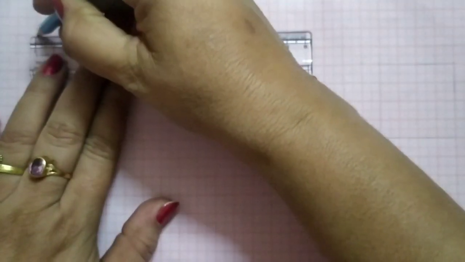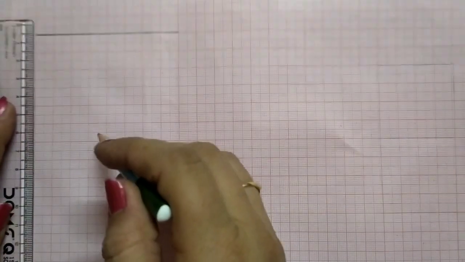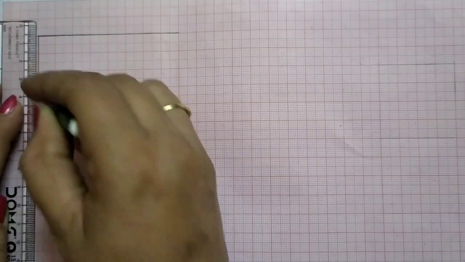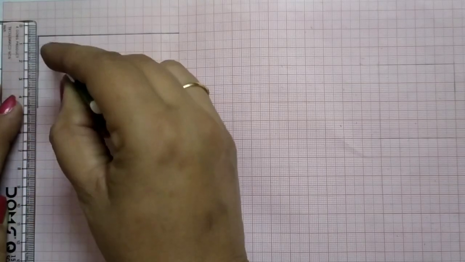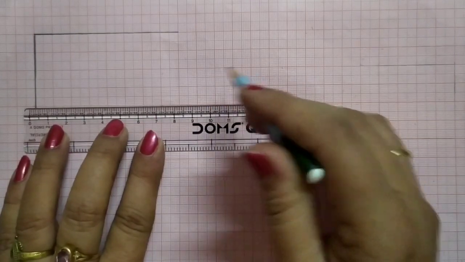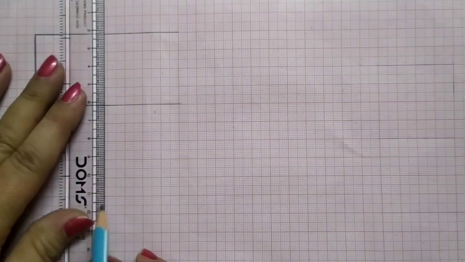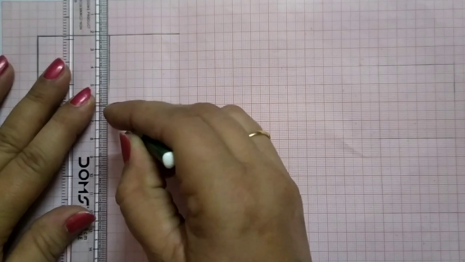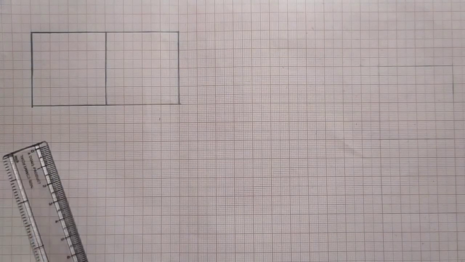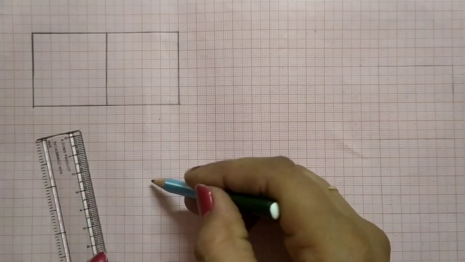So draw a line segment over here for 2 faces of 4 by 4 cm. 1 2 3 4, in this way, then 4 to be here, so 2 faces.